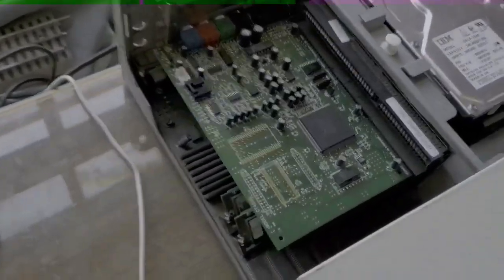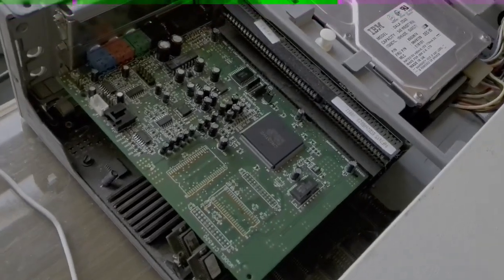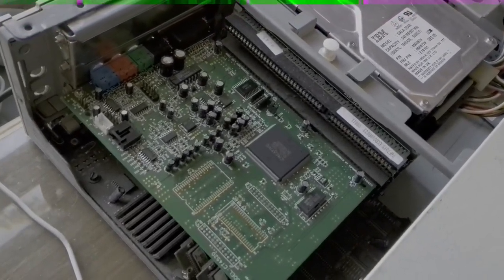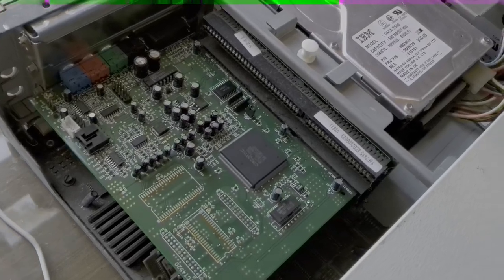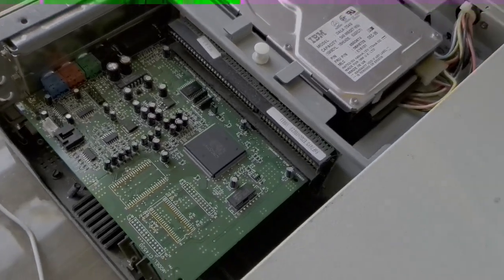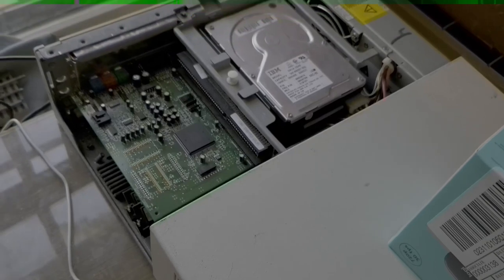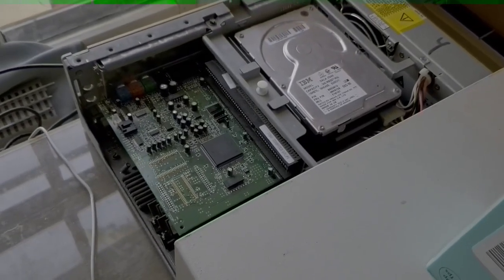Alright, we are installed. I'm not going to be playing CD audio on this, so I'm not worried about the CD cable. I don't think I even have one lying around anymore. So I think we're good to turn it on and see what happens. Alright, let's see what happens.